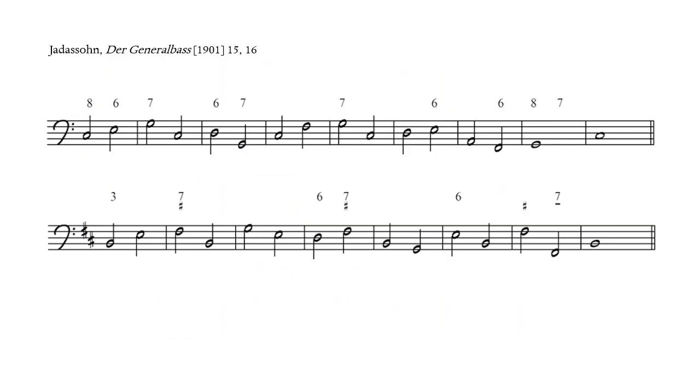Here are 2 bass lines with figures that you can use to practice the voice leading of the dominant 7th chord. Jadassohn indicates the recommended hand position for the starting chord. If you're feeling ambitious, I would also recommend transposing these examples into the common major and minor keys, respectively.